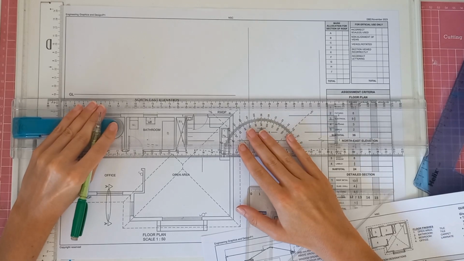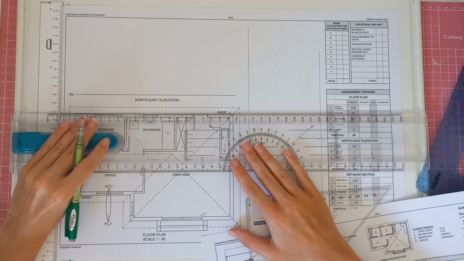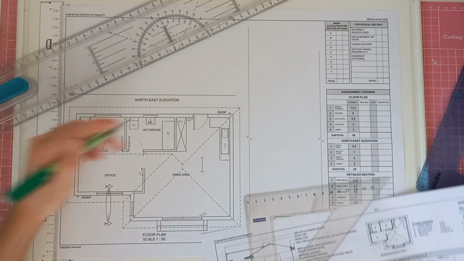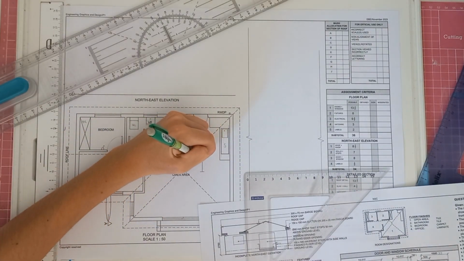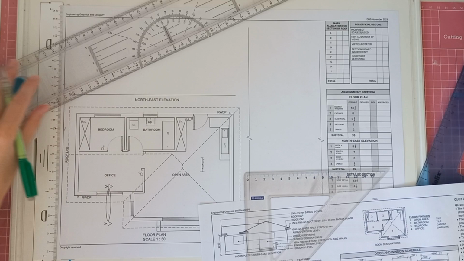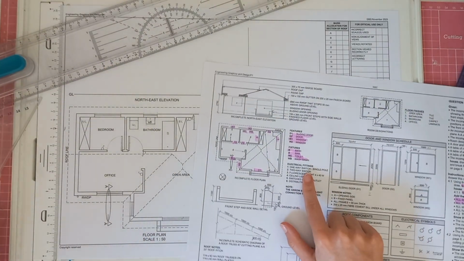Okay, neatly like that. And you will label it 4 times 40 watts. Okay, once you've got that, we are going to move on to the next one, which are ceiling lights.